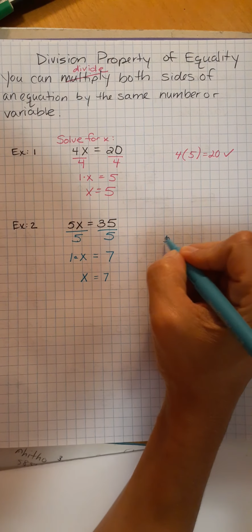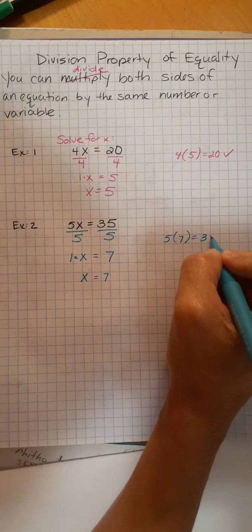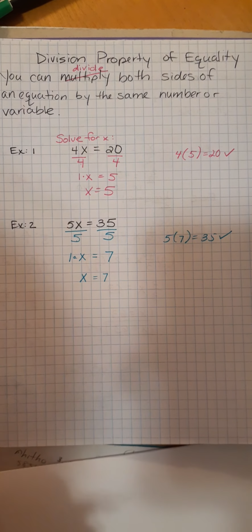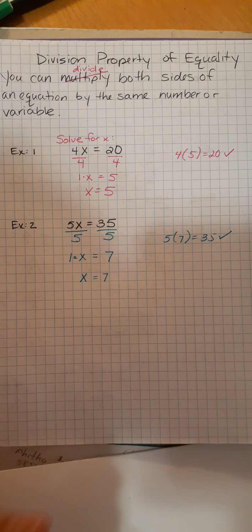Okay, now let me just double check. 5 times 7 equals 35 is a true statement. And that's how you use the division property of equality with very basic examples.